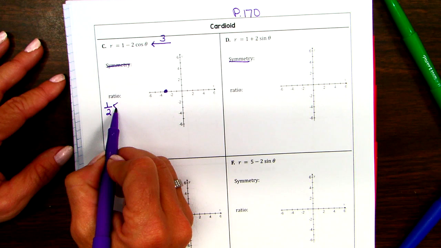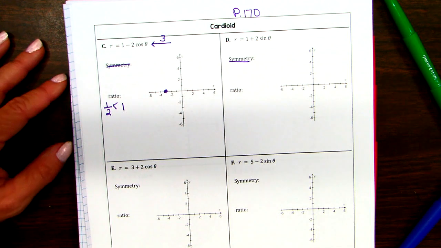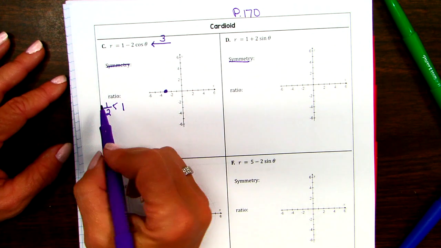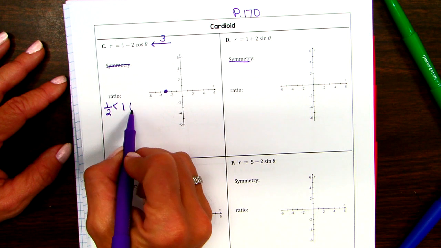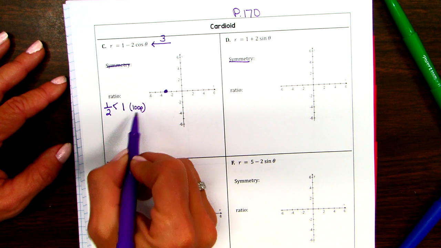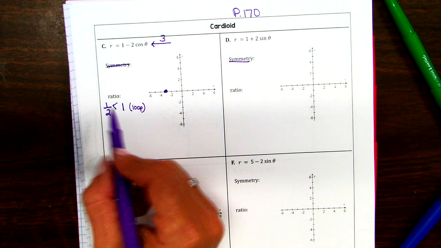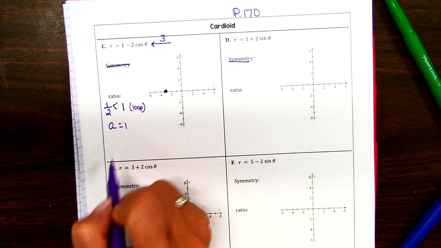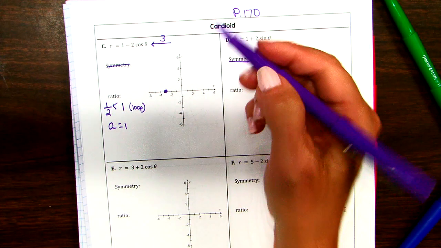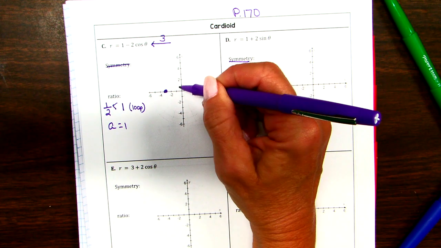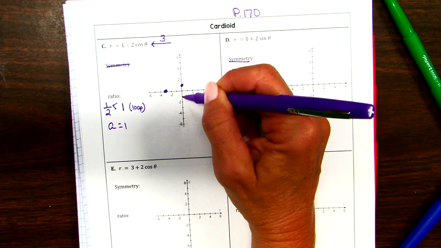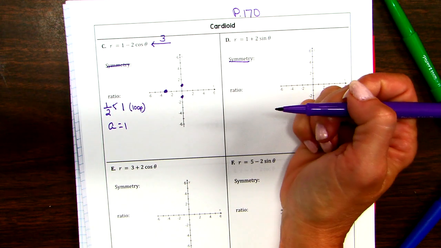That is less than 1. Whenever your ratio is less than 1, it's called a loop. Less than, loop, L's. Less than, loop. A is 1. Again, same idea. The axis I haven't drawn on, I'm going to go up and down 1.